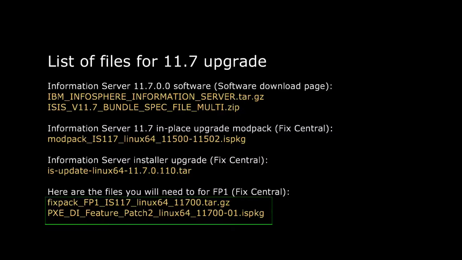And then you have two other files. One is the fixpack FP1, and the other one is the parallel engine data integration feature patch. Those two are also files we're going to apply to go from 11.7.0.0 to 11.7.0.1. Okay, so let's get started with that.